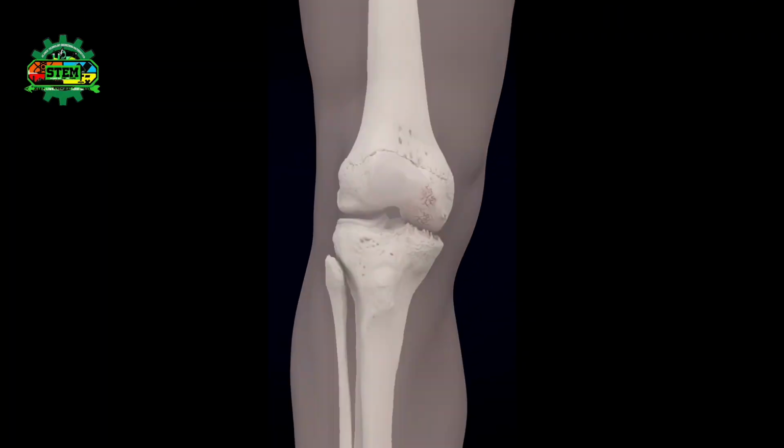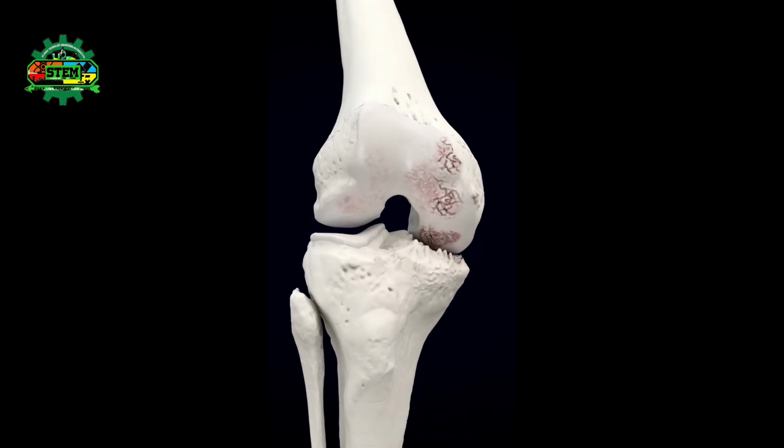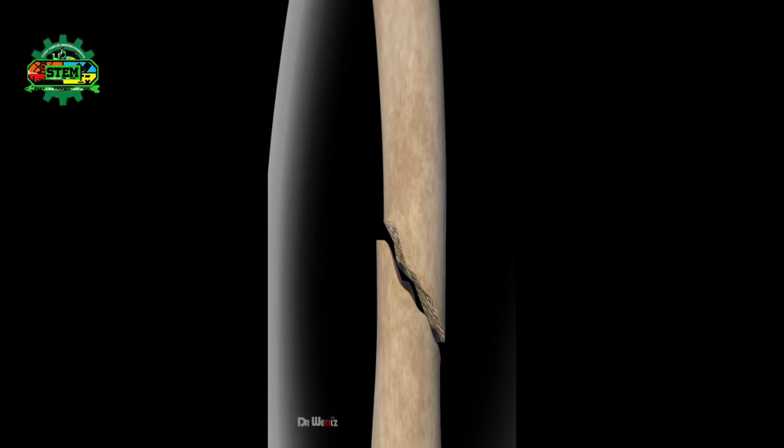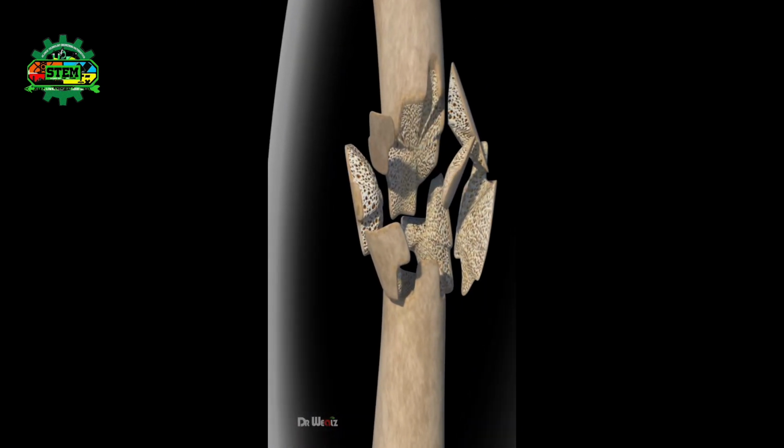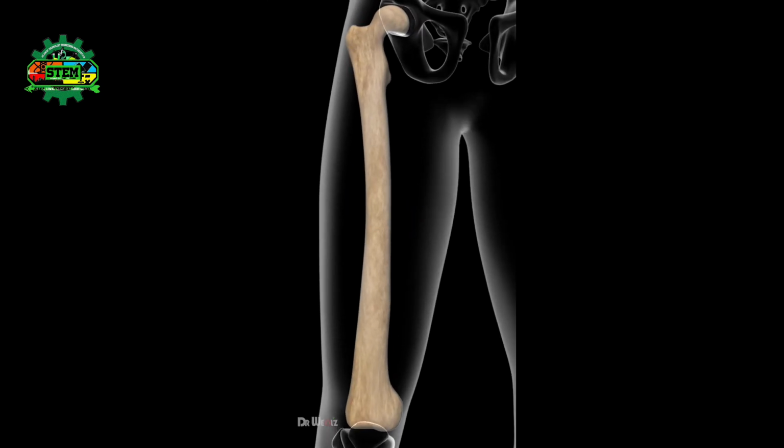Arthritis is inflammation of the joints, often causing pain, stiffness, and swelling. There are two common types: osteoarthritis, caused by wear and tear, and rheumatoid arthritis, which is an autoimmune disease. Fractures or broken bones are caused by trauma, accidents, or falls. They can range from simple cracks to complex breaks, requiring medical attention or sometimes surgery.